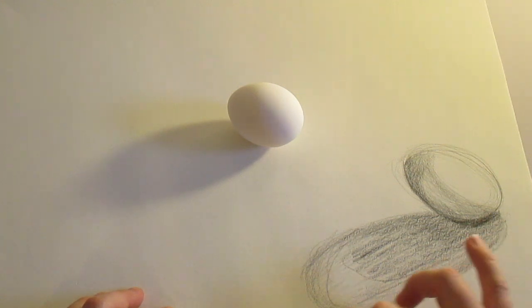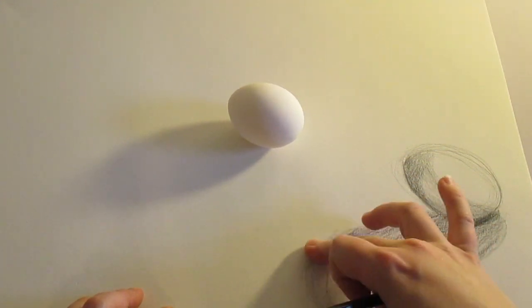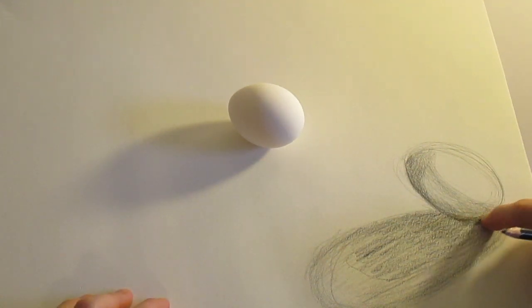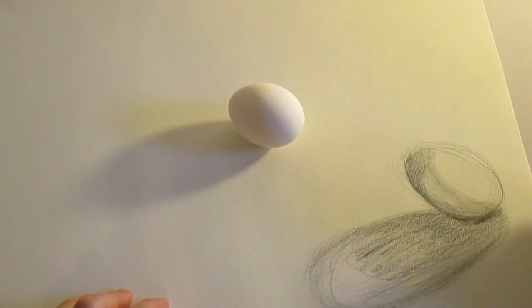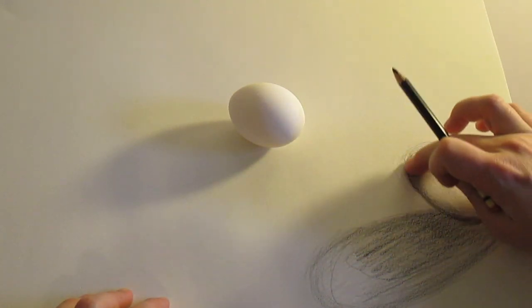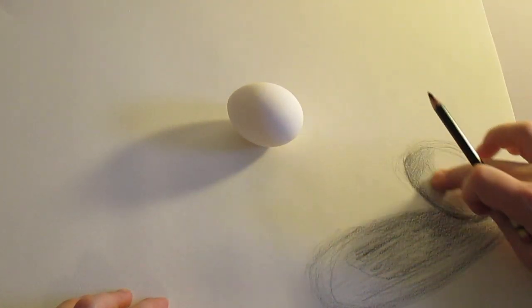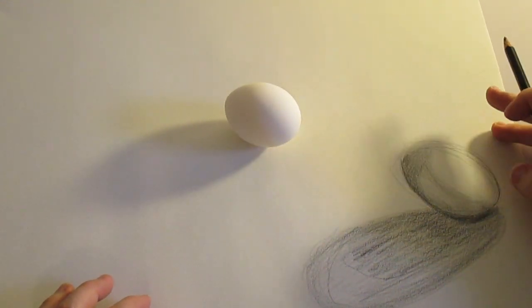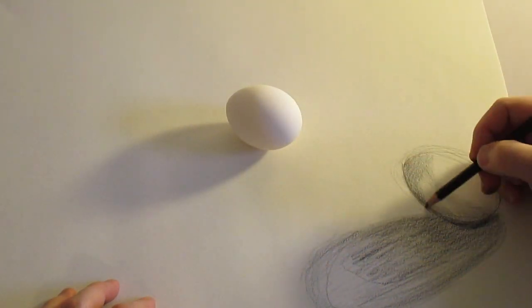But my favorite thing is just to use my finger. This is something you could also do in the core area to make it just seem more solid, and also along the egg. Don't forget to use your fingers and get dirty. They're going to get dirty anyways when you're drawing, so you might as well have a purpose behind it.